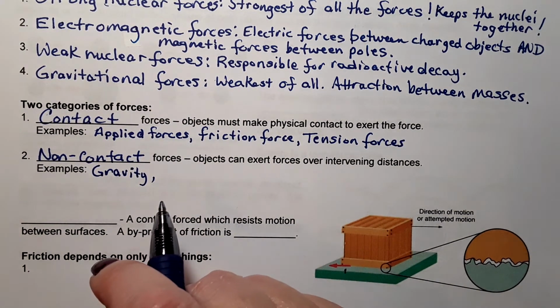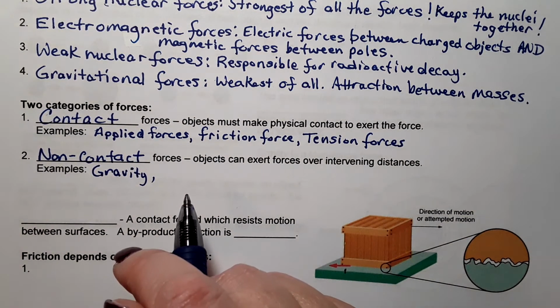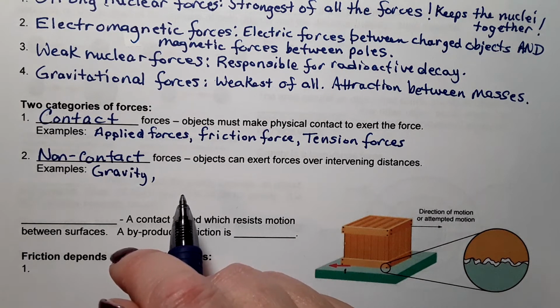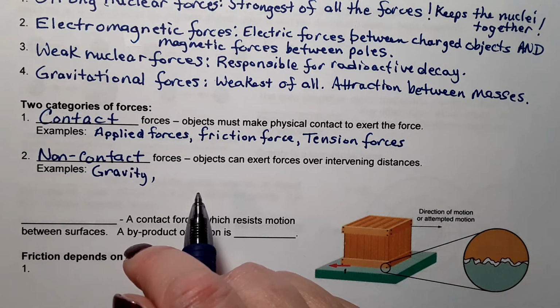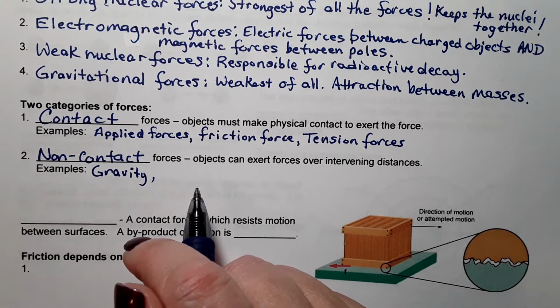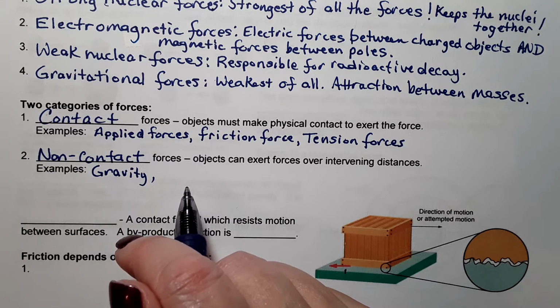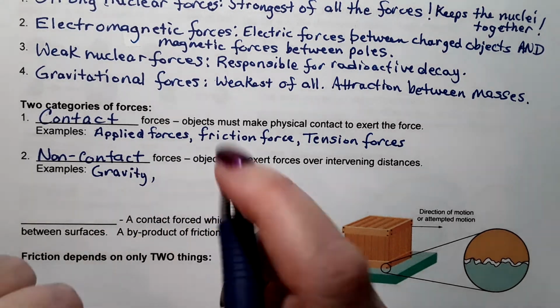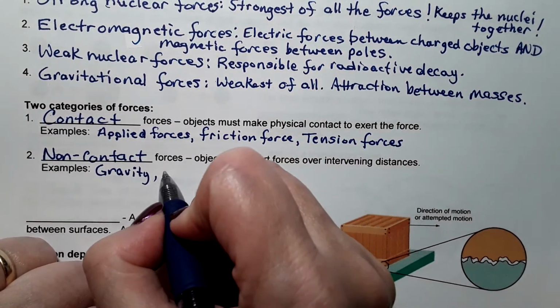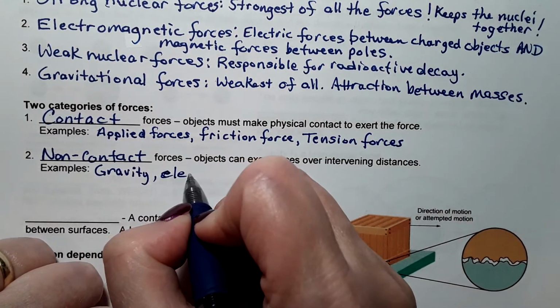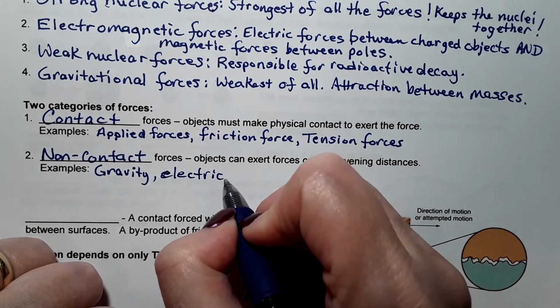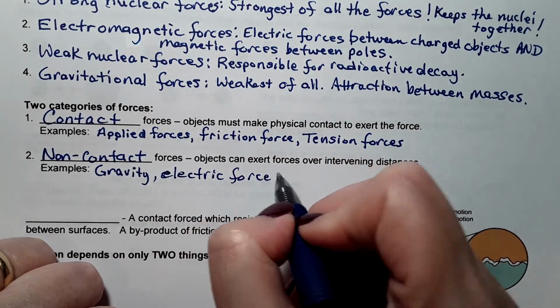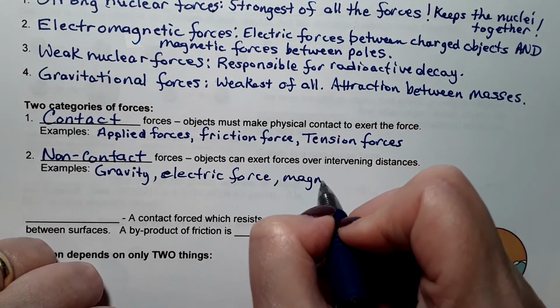The sun keeps us going around it because of its gravity, and we don't have to touch the sun to have that exerted, or we'd be little vaporized critters, okay? Gravity is an example. Electric force is an example. And so is magnetic force between poles.